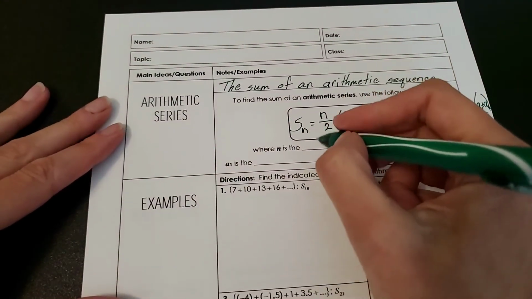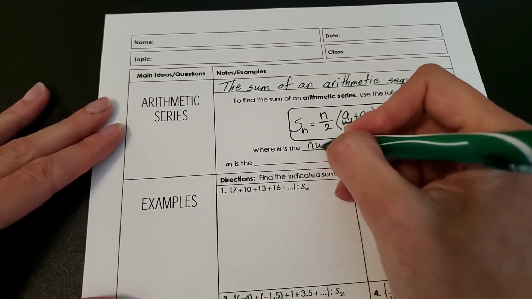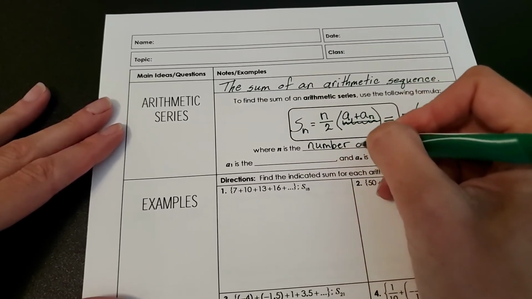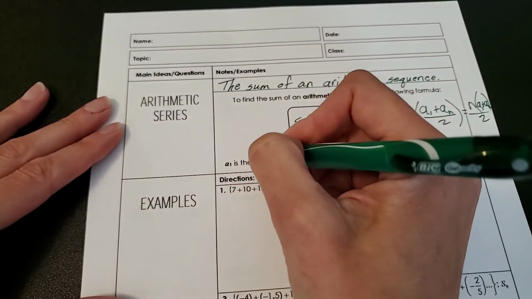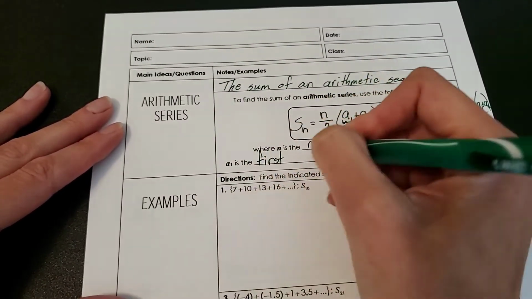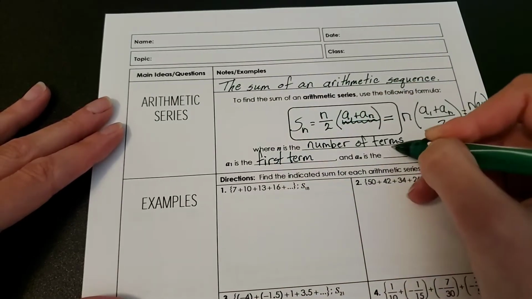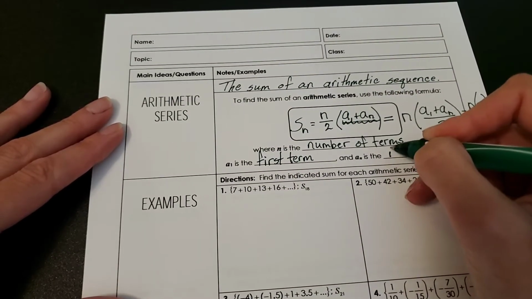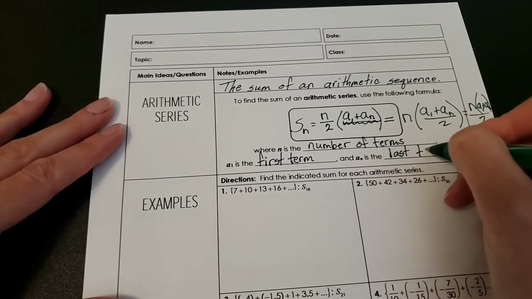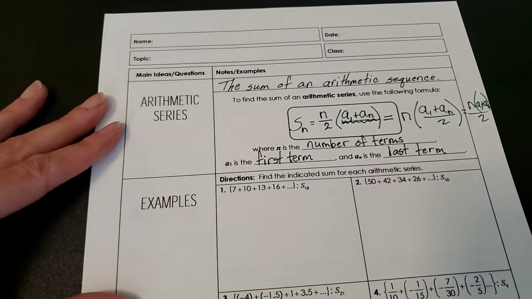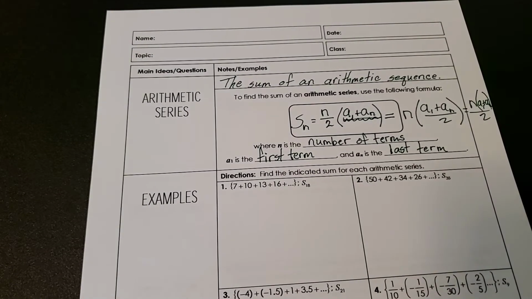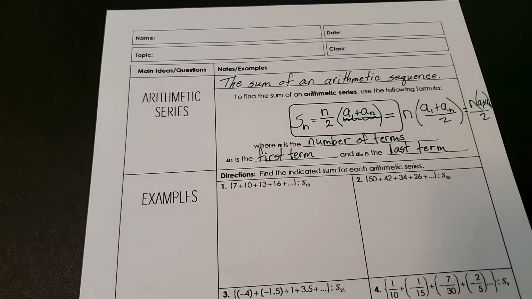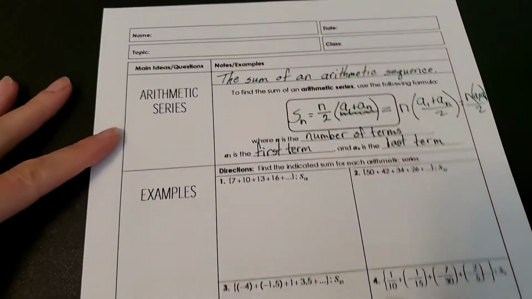And that is where n is the number of terms, and a sub 1 is the first term, and a sub n is the last term that you're adding. Because we do know if we were doing an infinite number of terms, an arithmetic series is either going to go to positive infinity or negative infinity. So that's not quite as exciting. So there will be a last term. All right, let's take a look.